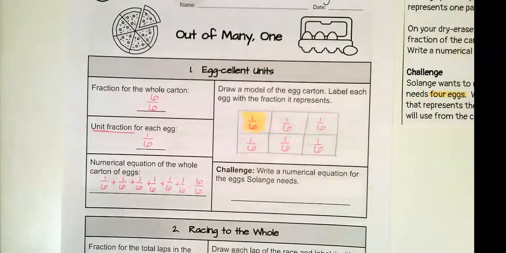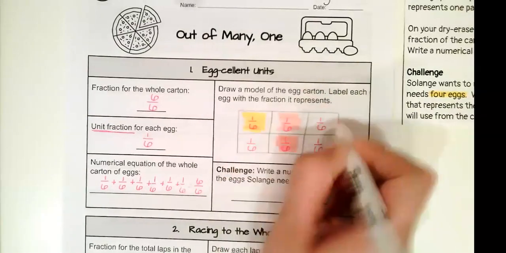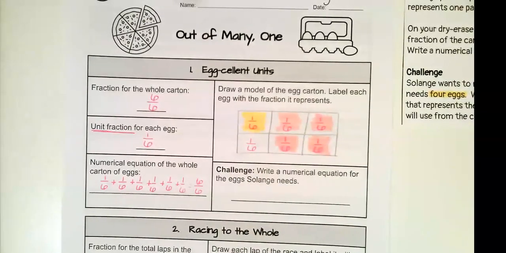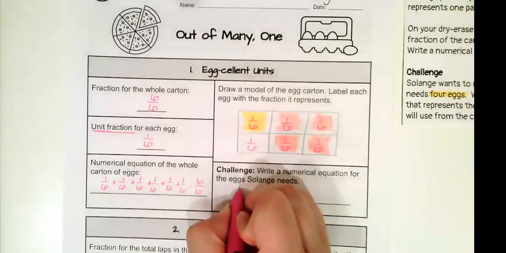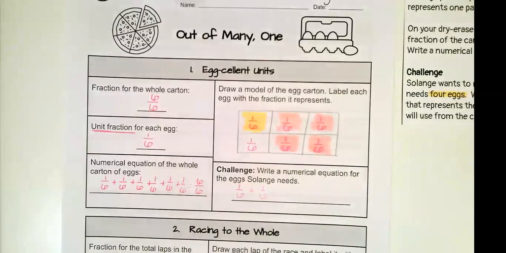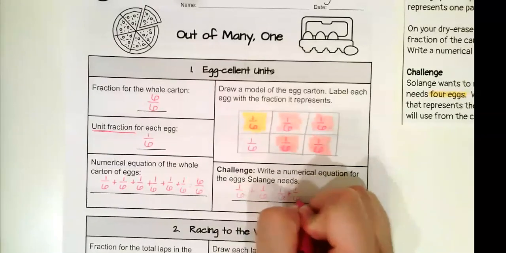So I'm going to get a different color and I'm going to color in 4. 1, 2, 3, 4. So I'm going to take that and I'm going to say 1/6 plus 1/6 plus 1/6 plus 1/6 equals.